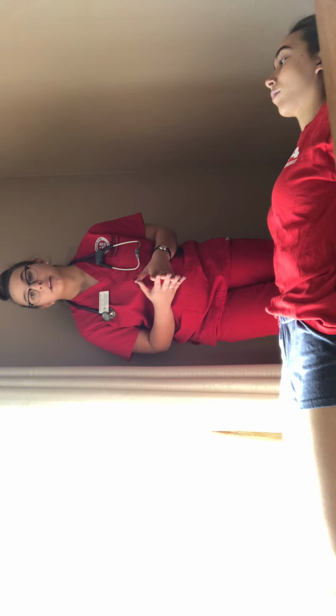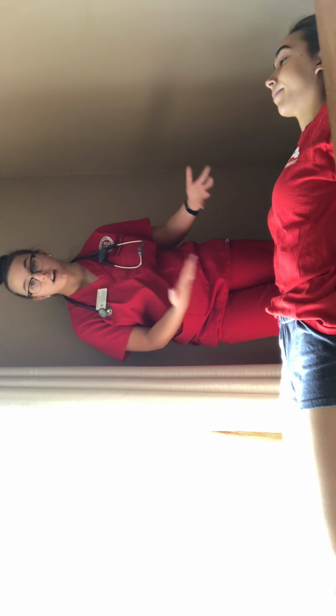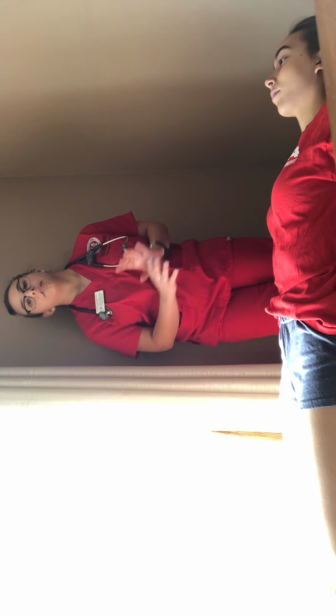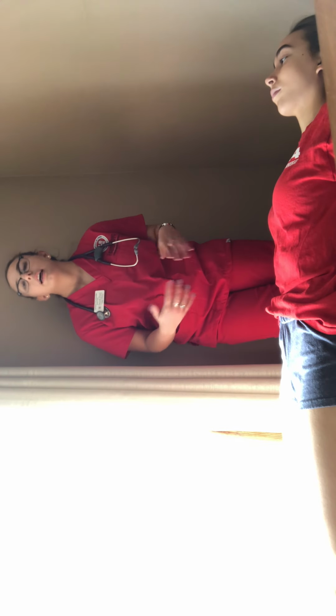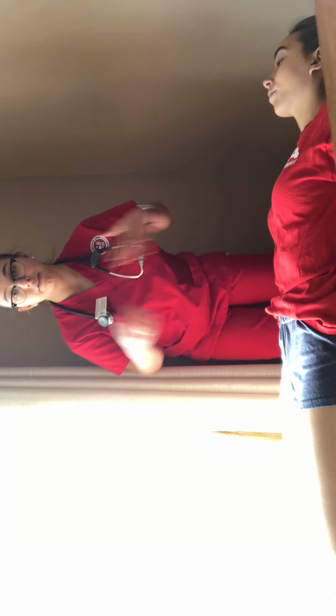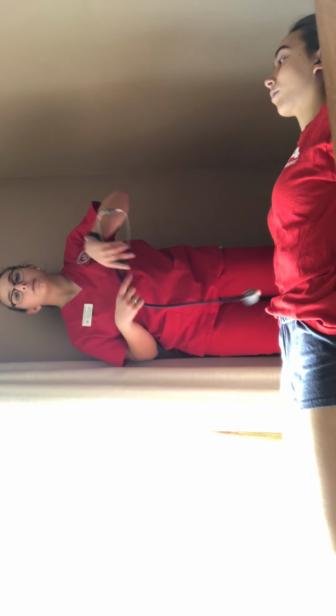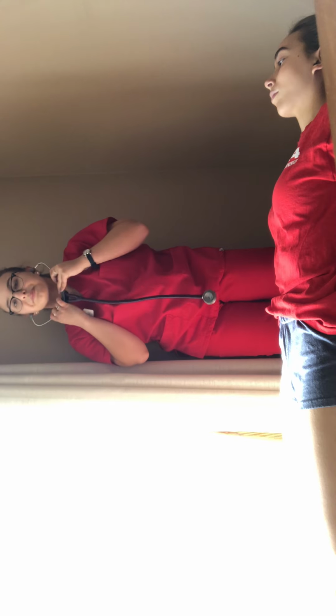And also we're checking the patient's overall demeanor. We want to make sure that the patient is comfortable. We're looking at their body, their posture, if they're holding themselves in a different way, that could signal to us that they are in pain.